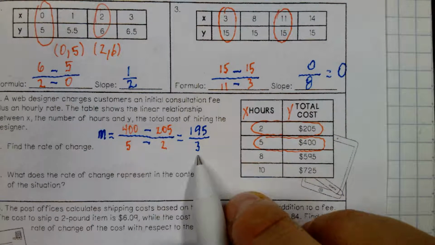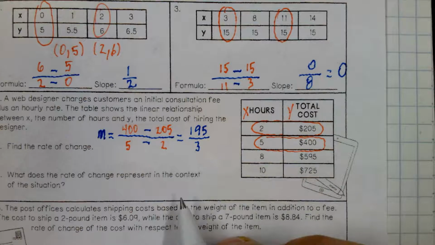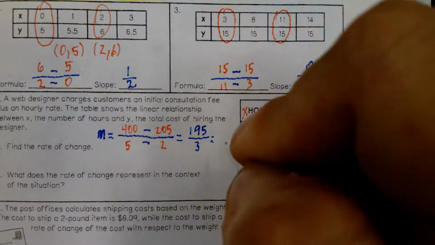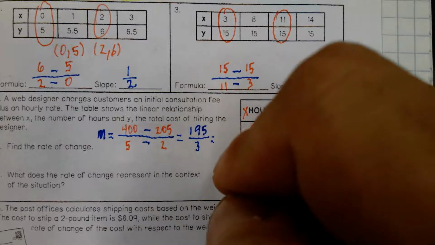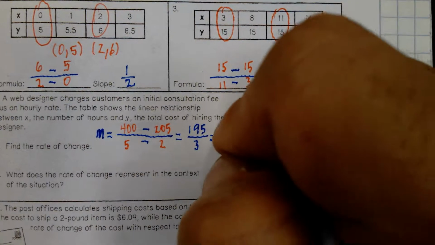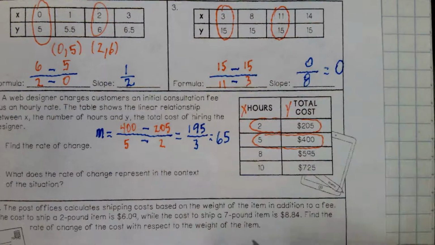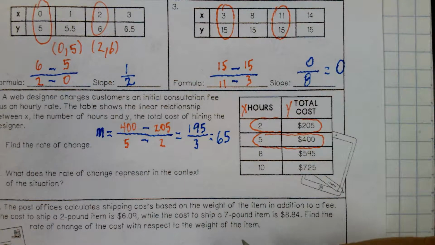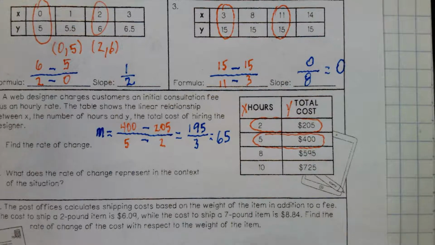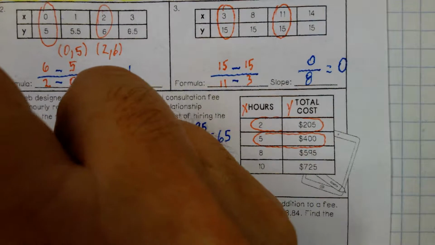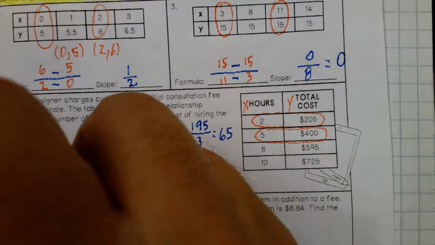Let's see how many times 3 goes into 195. 6 times, and 3 into 15 is 5. This is going to be 65. If you divide 195 by 3, you get 65. Okay? So the rate of change is 65 over 1.